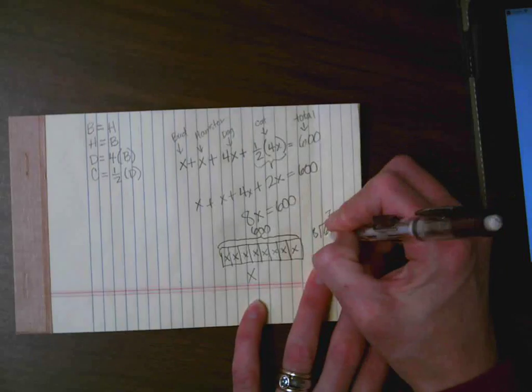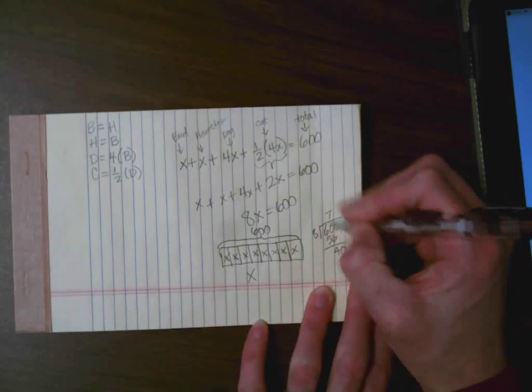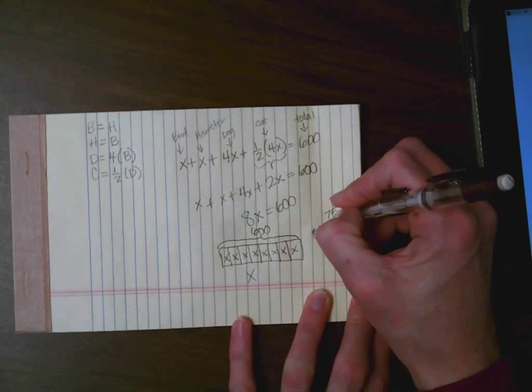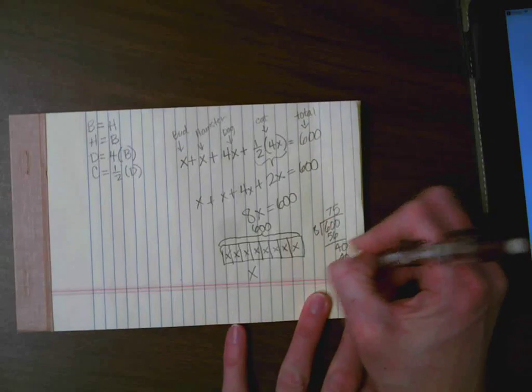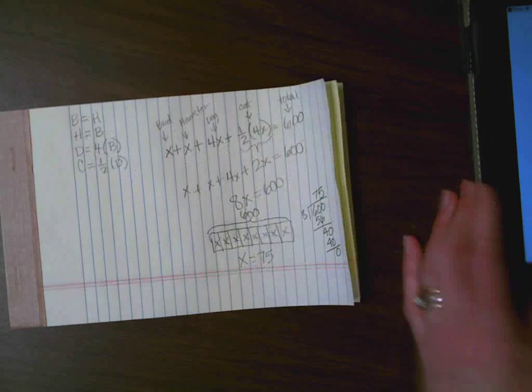So 8 goes into 60 7 times, which is 56. Subtract, and I get 4. Bring down the 0, I get 40. 8 goes into 40 5 times. So now I know that x equals 75.